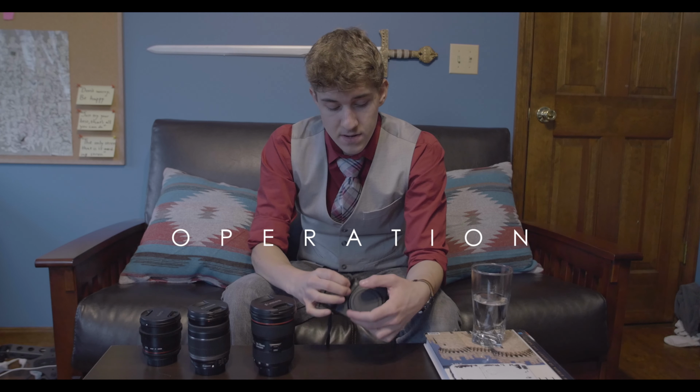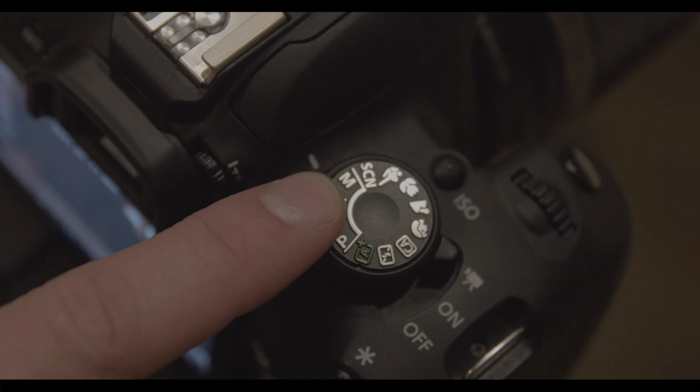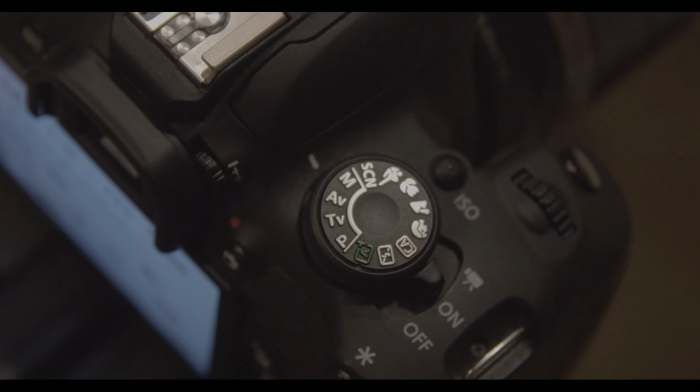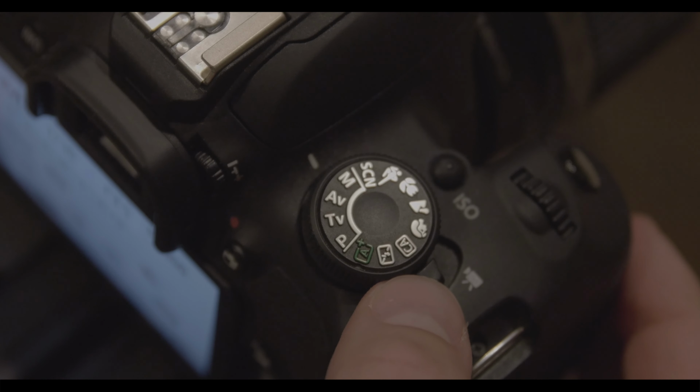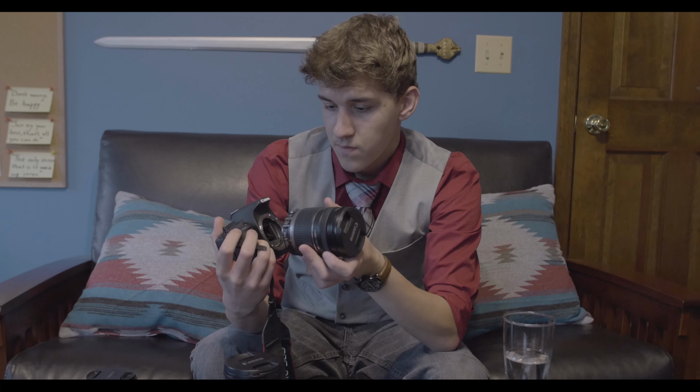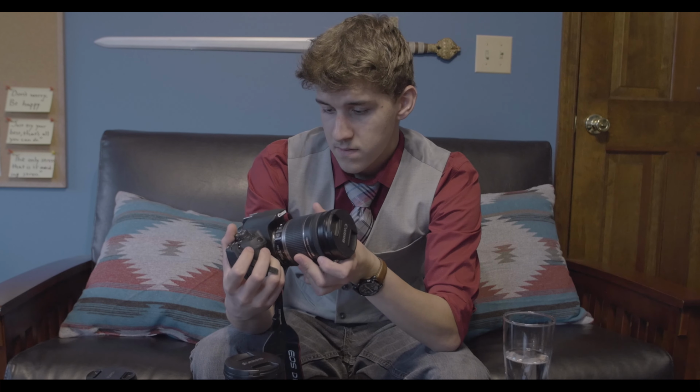The operation of this camera is pretty straightforward. I always keep my T5i on the manual setting, the M setting on this dial up here. The picture mode is when it's simply on. The video mode is all the way to the front. To mount the lens, you take off the cap here, take off the cap here, line up the dots with one another, turn it, you can hear it snap, take off the lens cap, and we're just about ready to go.